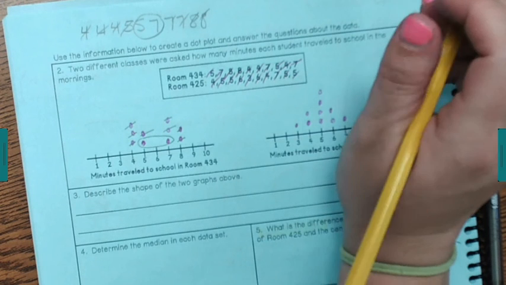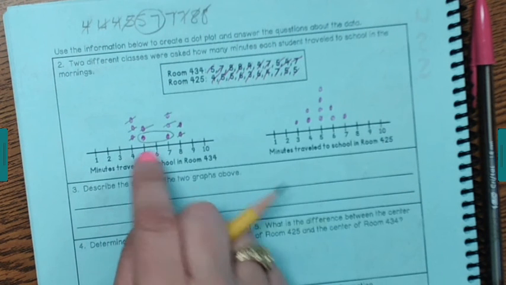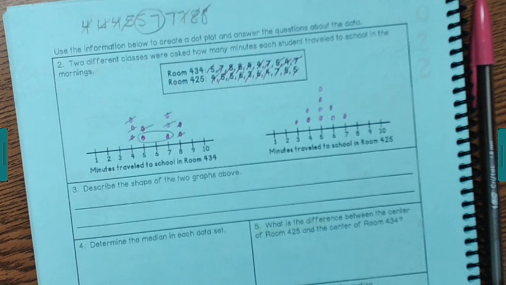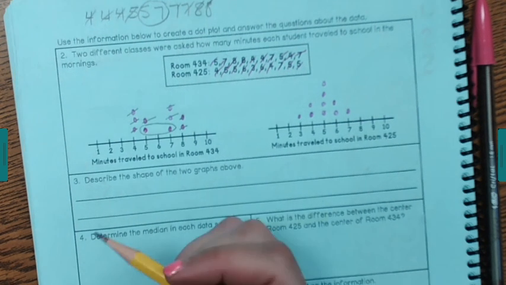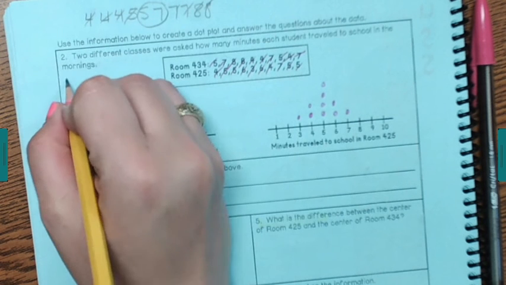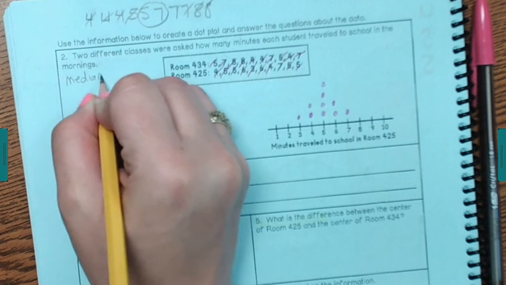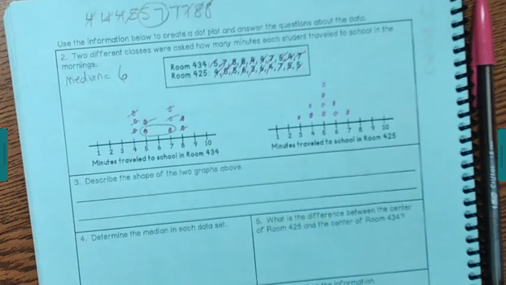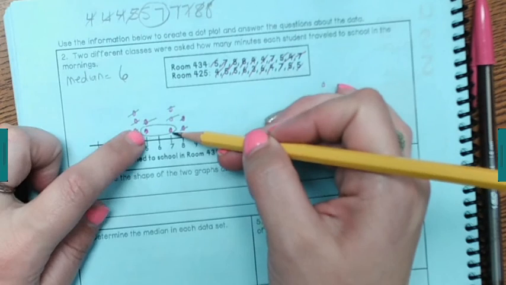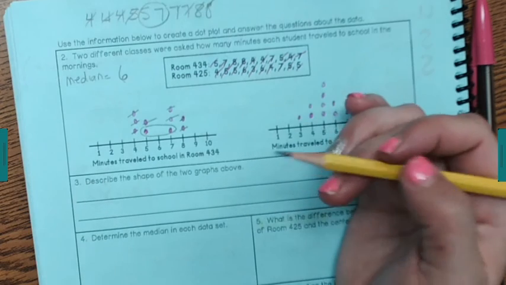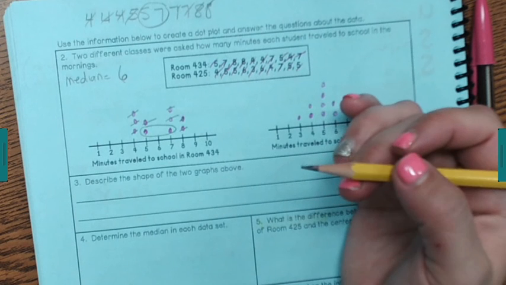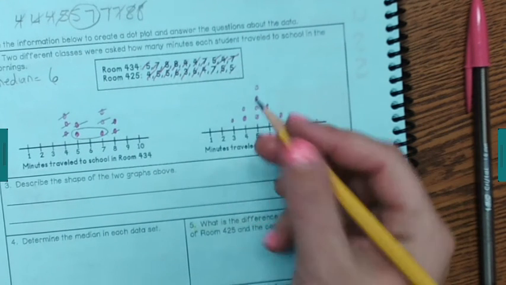Okay. All right, so I have 5 and 7 here. So what do I do if I have 2 middle numbers? Yep, you add them. So 5 plus 7 is 12. And then you divide by 2. Good. So the median or the center is 6. Okay, you could also say, well, what's in between 5 and 7? 6. Okay, over here on the other one, what's the median?